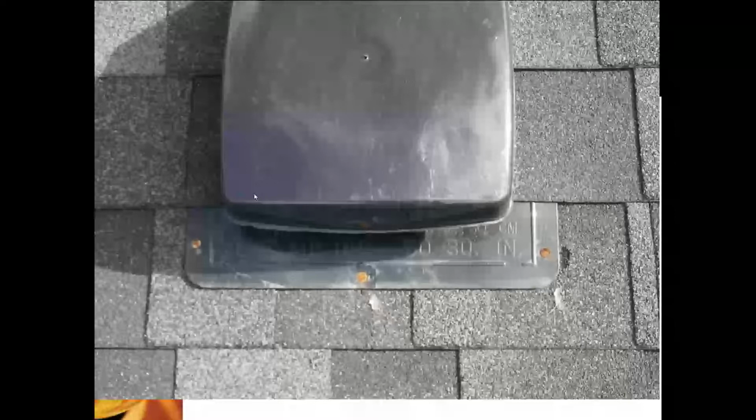Yeah, it's taking into account the screen that might be inside to keep birds from going up inside that vent. You lose about a third of your area based on the screening that's in it. Now the screening on these, is this a 1/4 inch or an 1/8 of an inch?